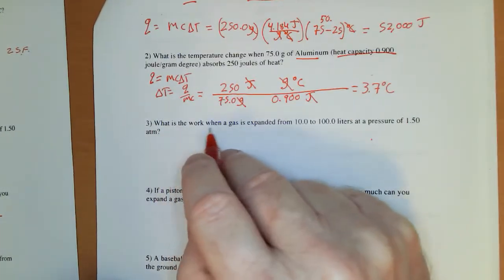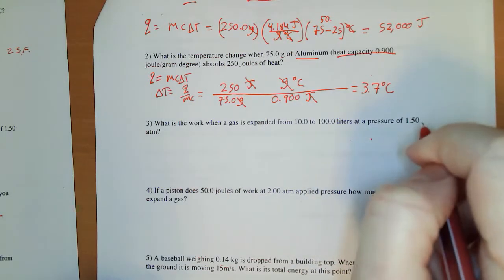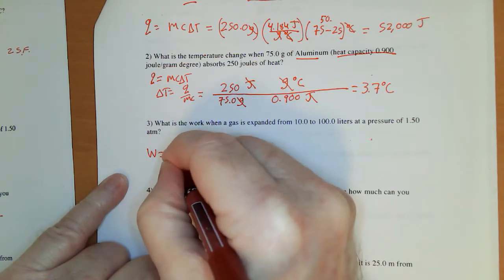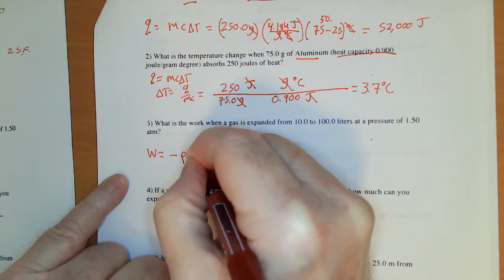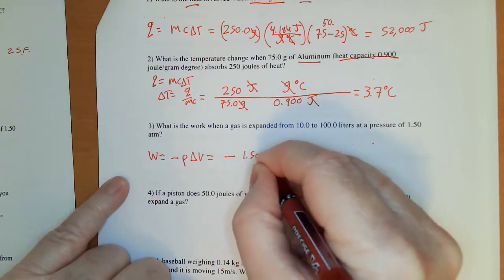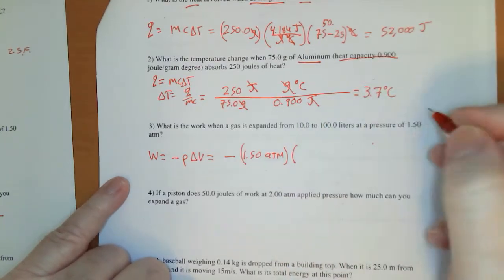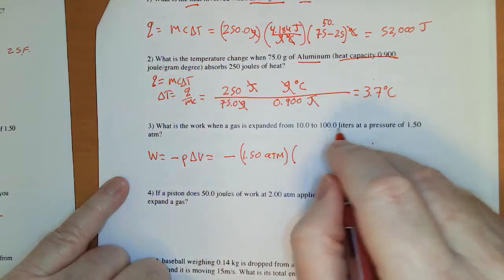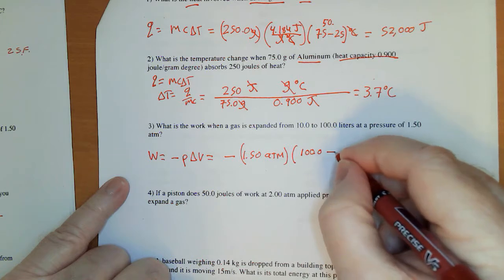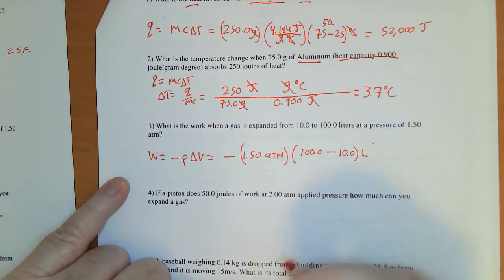All right, what is the work when a gas is expanded from 10 to 100 liters at a pressure of 1.50 atmospheres? Now we know that work equals negative P delta V, which equals negative 1.50 atmospheres times the change in volume. It's expanded from 10 to 100 liters, so that's 100 minus 10, in liters.